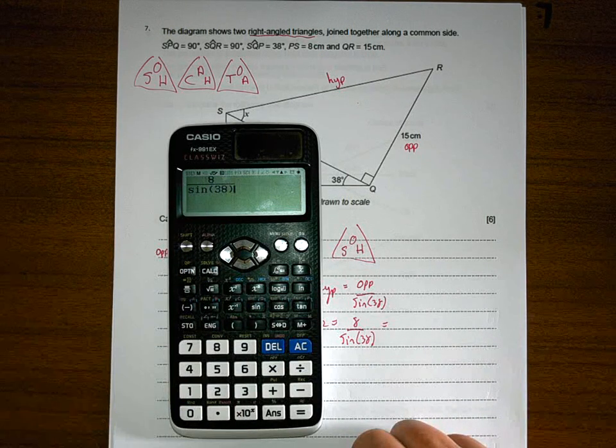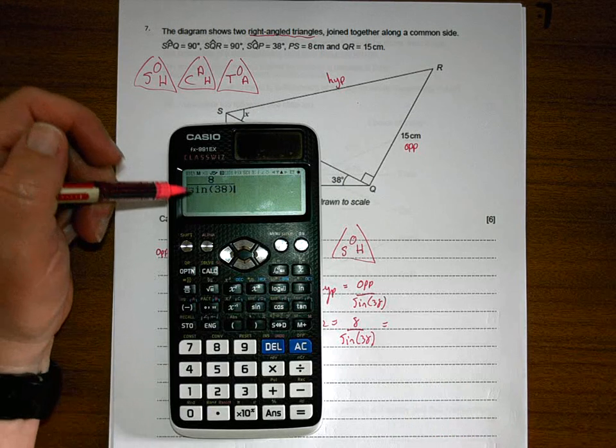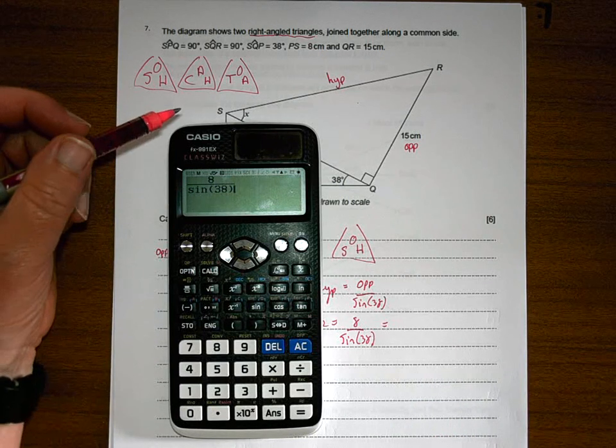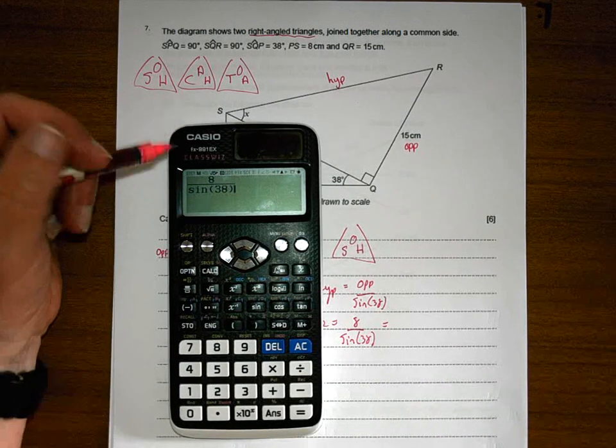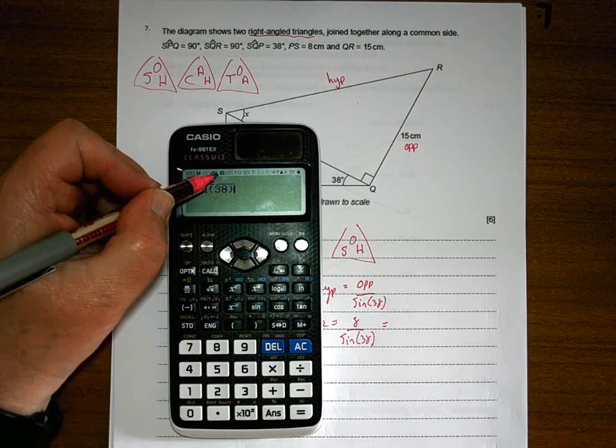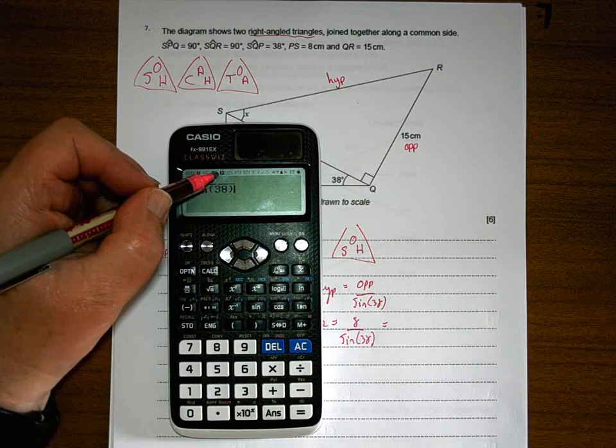It's important, especially if you've got an older brother or sister whose calculator you've borrowed and might do A-level maths, that there says D in it for degrees. If it doesn't, I'll show you at the end what you need to do to change that.